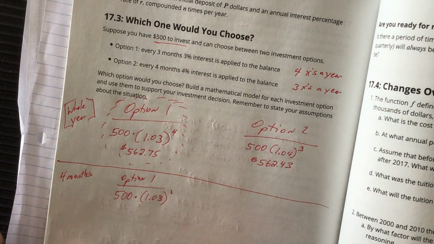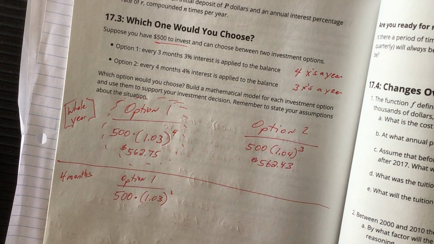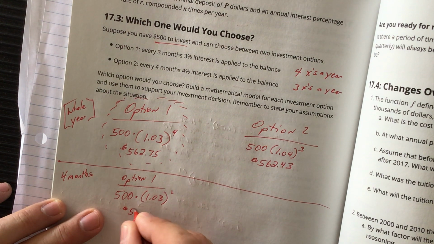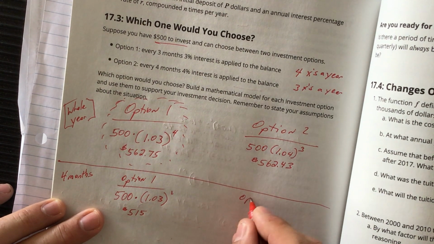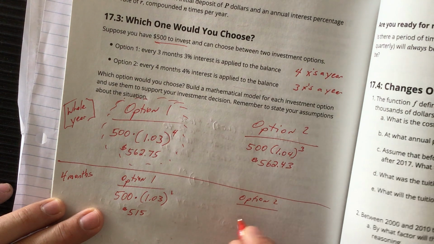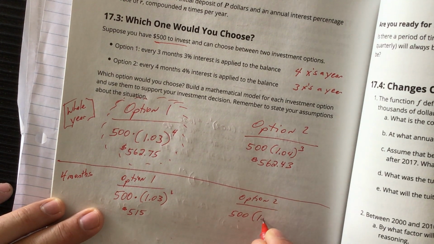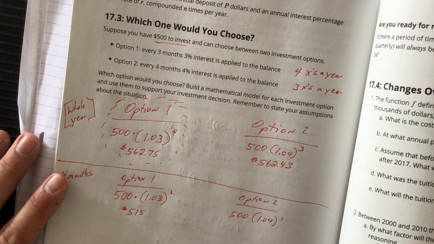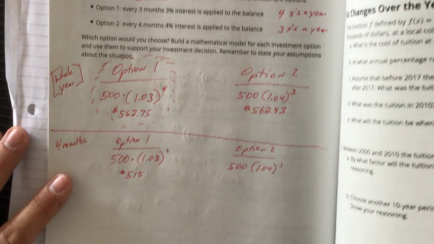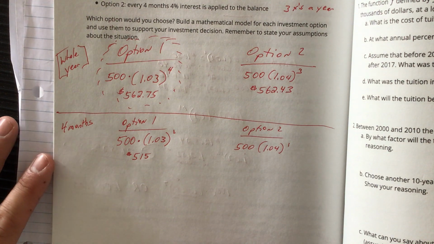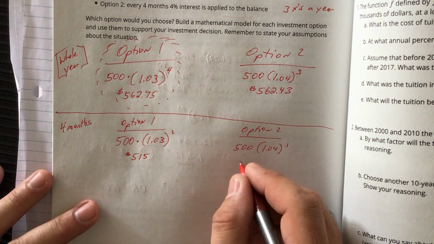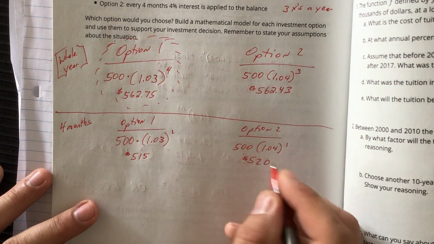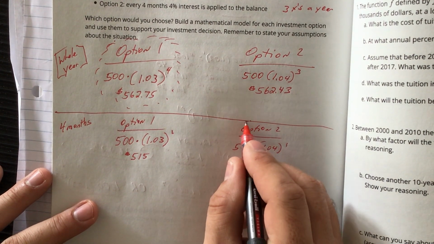And there's only one time I'll get interest there. $515. Okay, option 2. Again, that will only happen one time as well. $520.